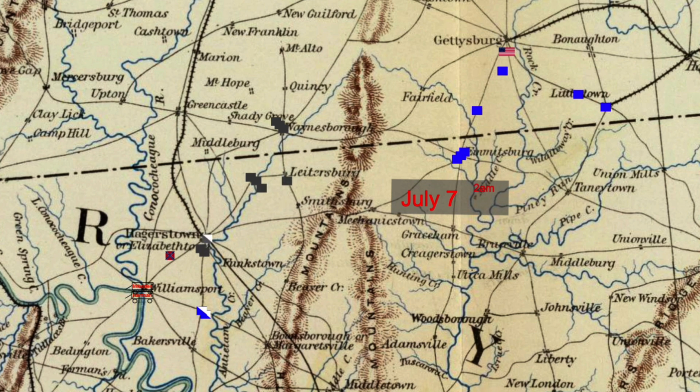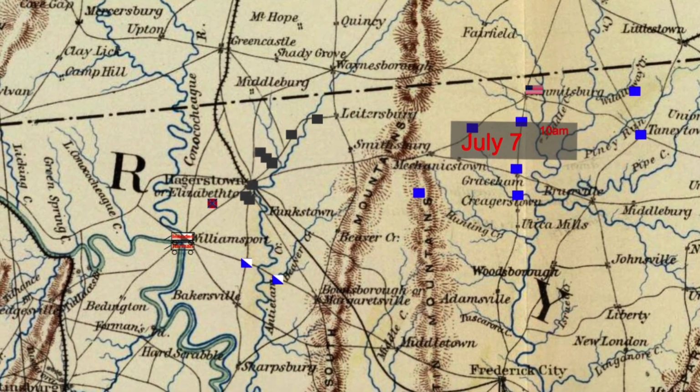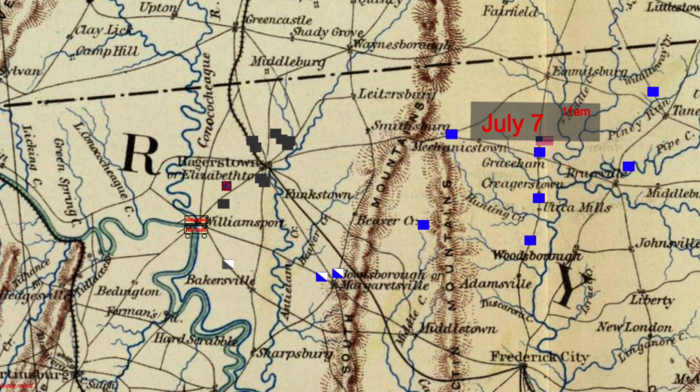Buford joins Kilpatrick at Boonesboro. A series of cavalry battles around Williamsport and Hagerstown follow. Kilpatrick and Buford are trying to reach the wagons parked at Williamsport. And again, of course, the Confederates would like to cross the river, but they can't. The fords are flooded and the bridge is destroyed. Stuart holds the Union cavalry off, and then the rest of the Confederate army arrives.